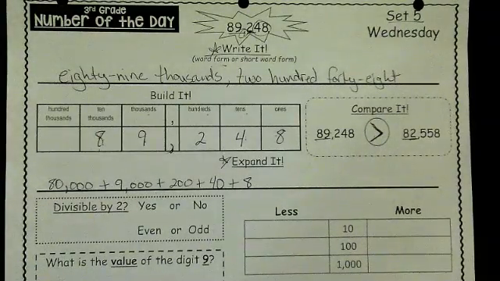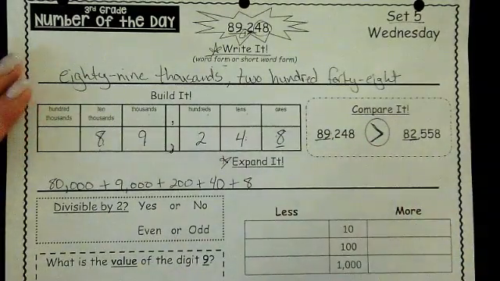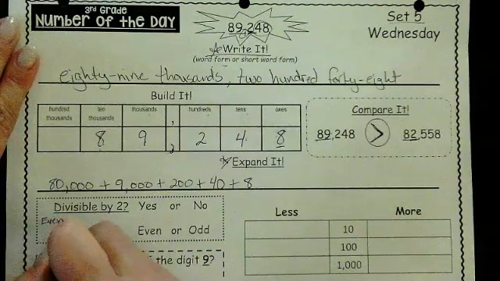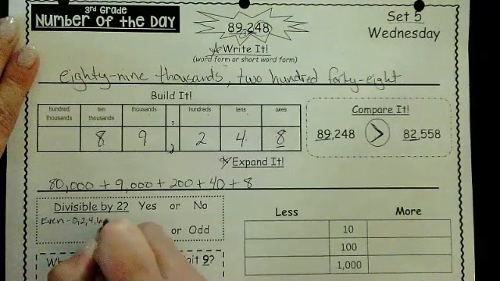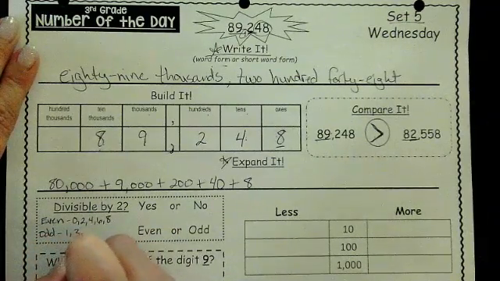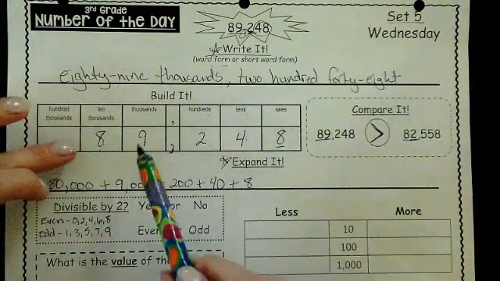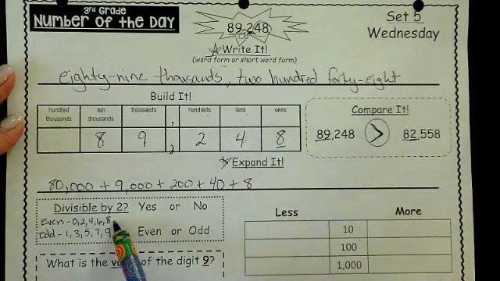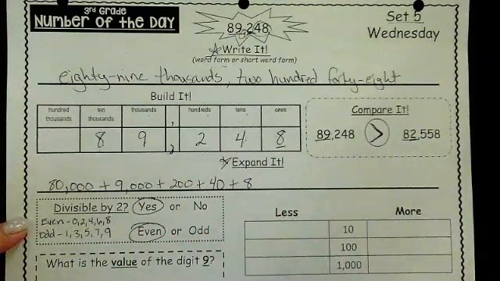Okay. Next, I need to decide if it's divisible by 2. It ends in an 8. What are my numbers that are divisible by 2? Those would be my even numbers. My even numbers are 0, 2, 4, 6, and 8. My odd numbers are 1, 3, 5, 7, and 9. So 89,248 ends in an 8. An 8 is even, which means yes, it is divisible by 2.